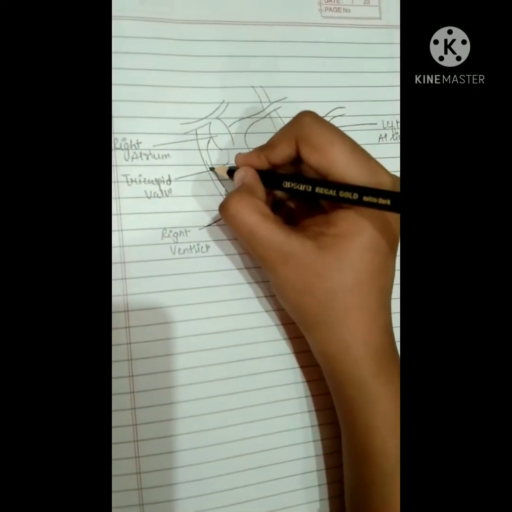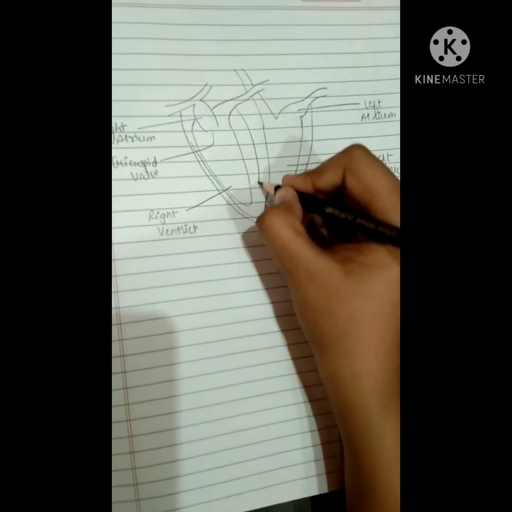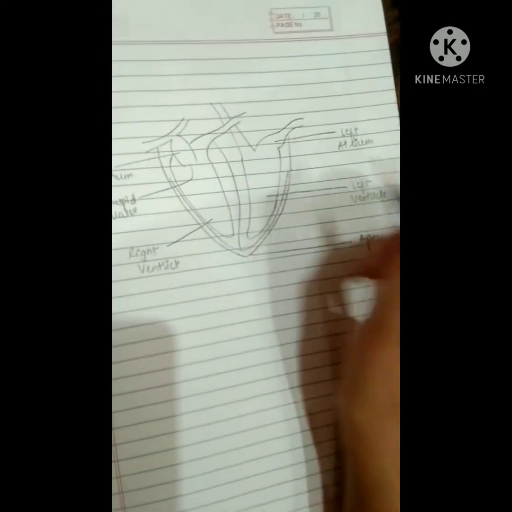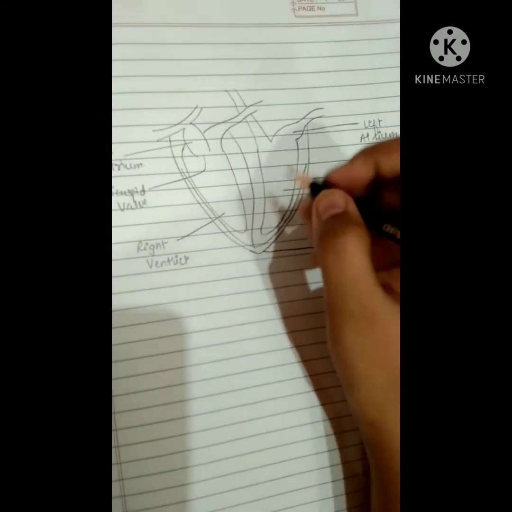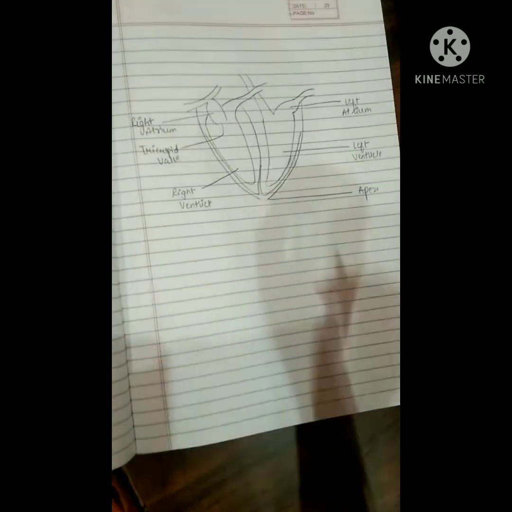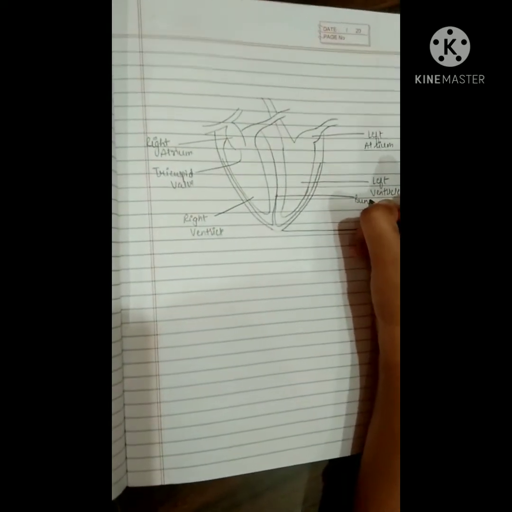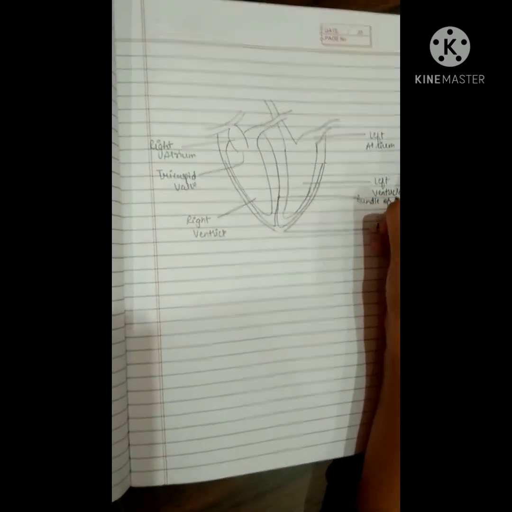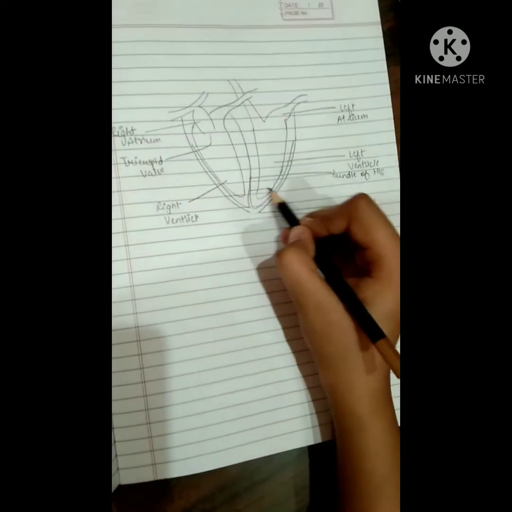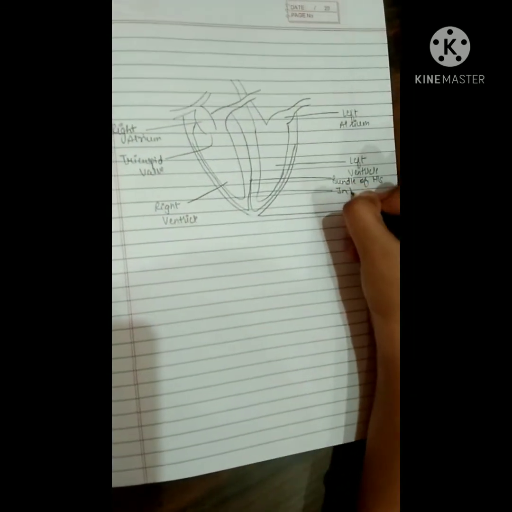Here we have the bundle of His and also Purkinje fibers. This is the interventricular septum which separates the two ventricles.